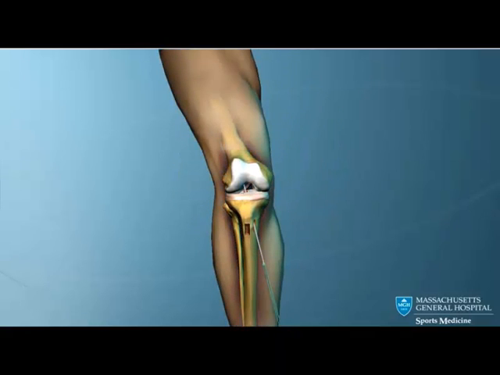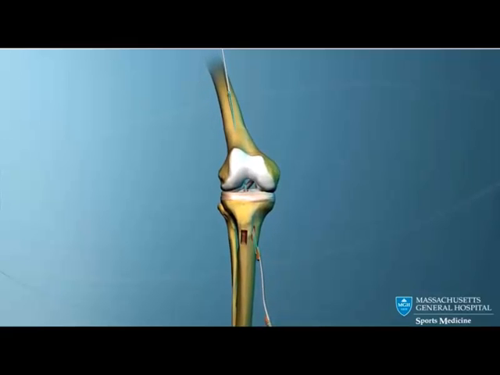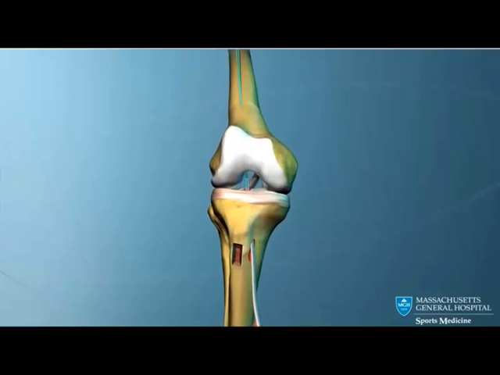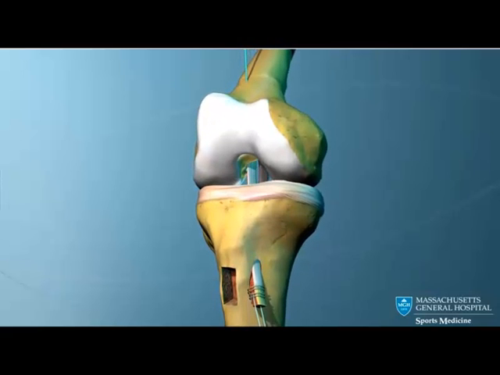A long guide pin is now passed upward through the tibial tunnel, across the joint, into the femoral tunnel, and out through the front of the thigh. This guide pin is used to pull the ACL graft through the tibial tunnel, across a joint, and into the femoral tunnel.